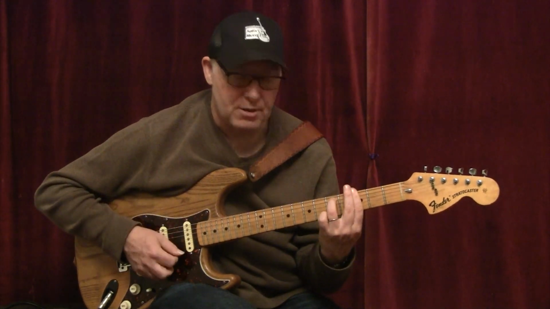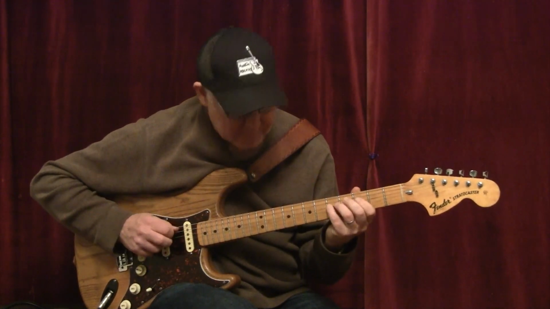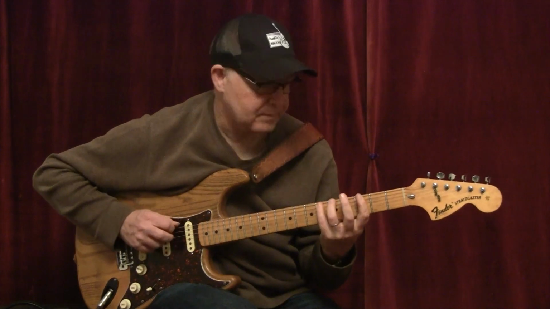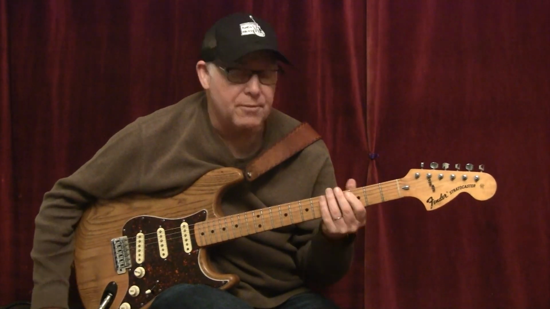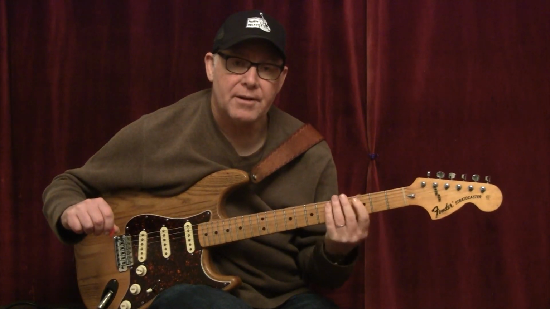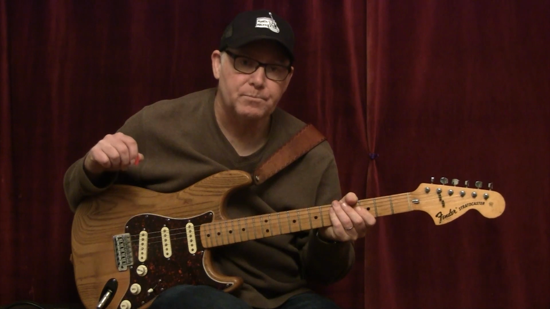So something in the key of G minor. And that would be how you find the minor scale in a different part of the neck. You need to know the notes on the low E string.